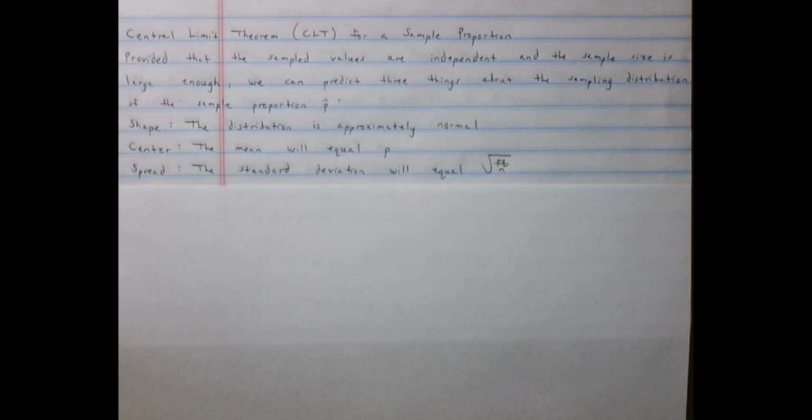It's called the central limit theorem, which I'll abbreviate CLT, for a sample proportion. It says, provided that the sampled values are independent and the sample size is large enough, we can predict three things about the sampling distribution of the sample proportion p hat. In terms of shape, the distribution will be approximately normal. For center, the mean will equal p, the true population proportion. And for spread, the standard deviation will equal the square root of p q over n. We'll stop there for now.